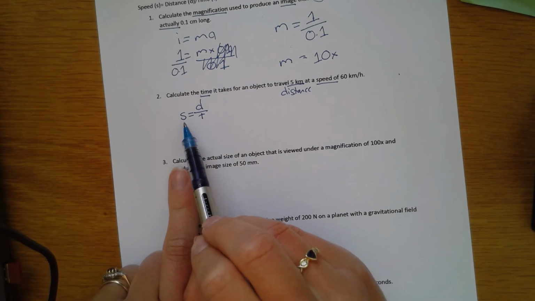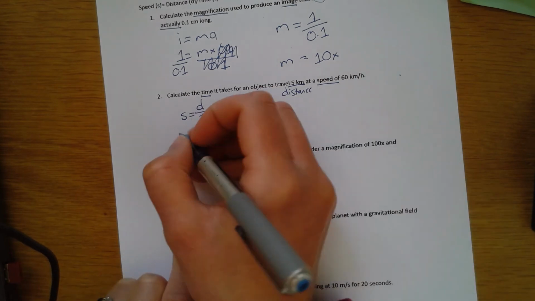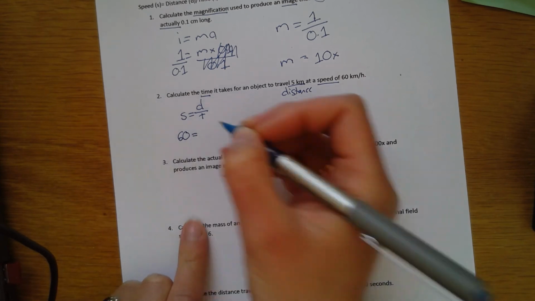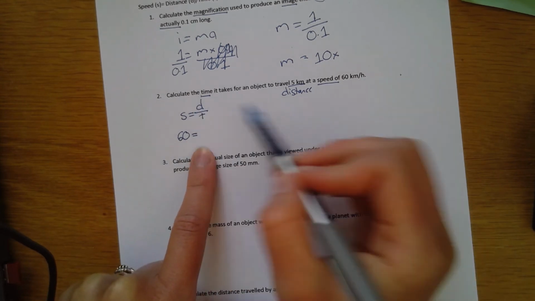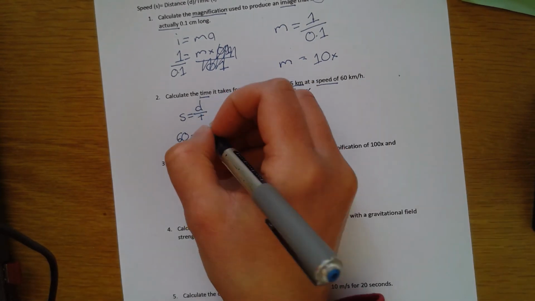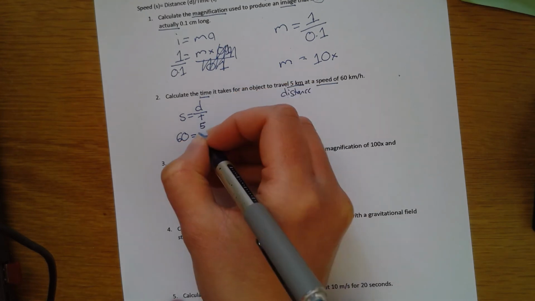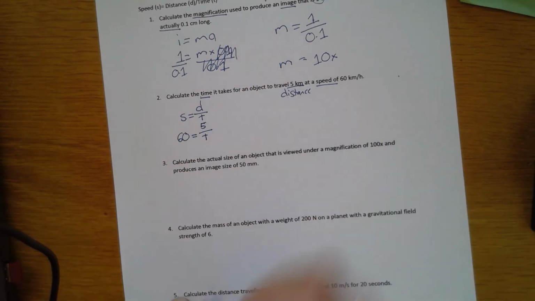Second, find any numbers that we can substitute in. So S, do we have a value for speed? We do, it's 60. Equals D, do we have a value for D? We do, it's distance, it's 5. And T is our unknown, our value we're trying to work out.